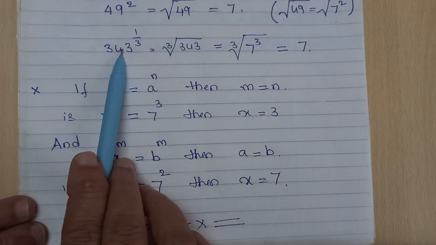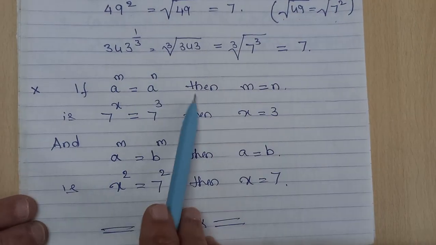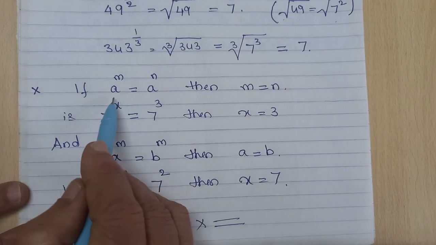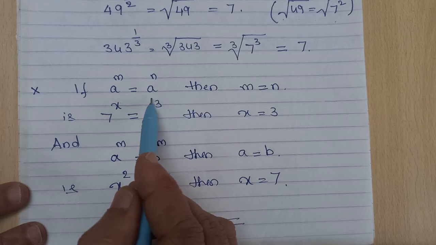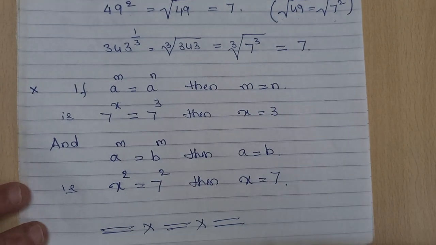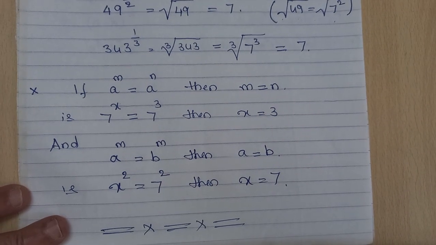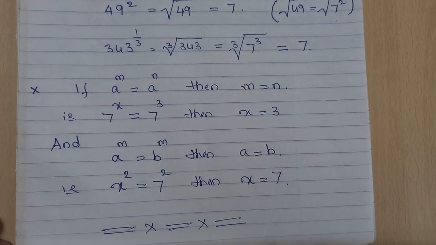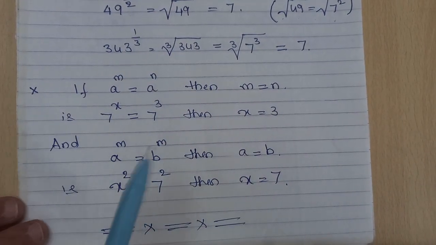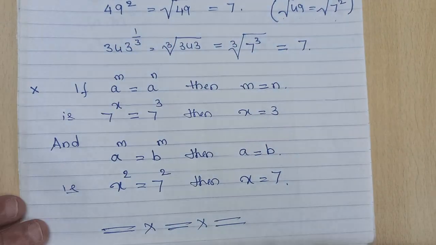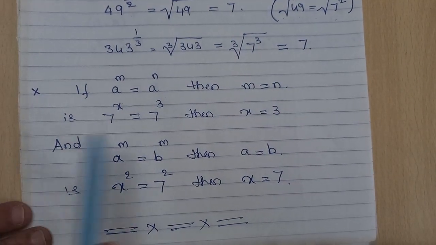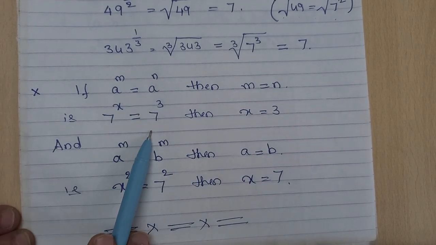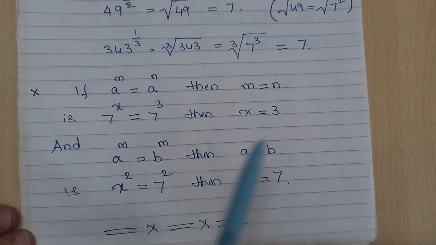If a to the power m is equal to a to the power n, then m is equal to n. If one exponential form is equated to another exponential form with the same base but the powers are different, written in different forms, then m is equal to n. For example, if 7 raised to x is equal to 7 raised to 3, then x is equal to 3.